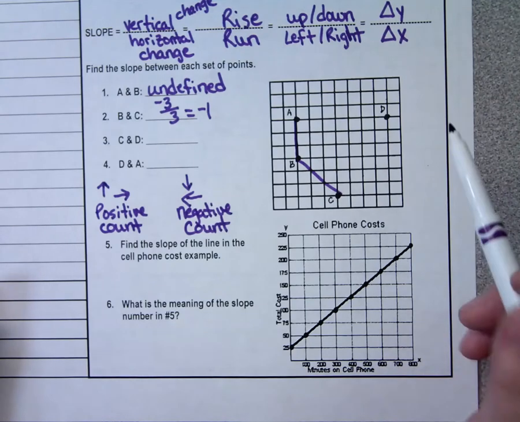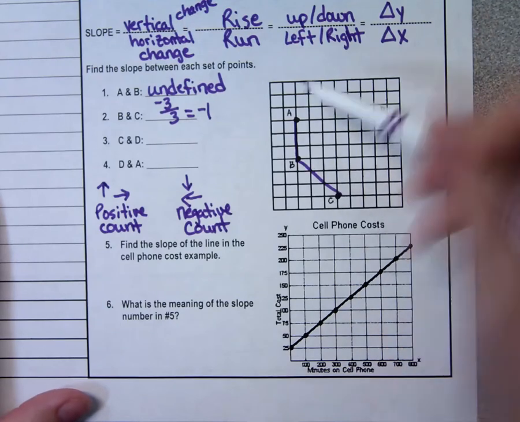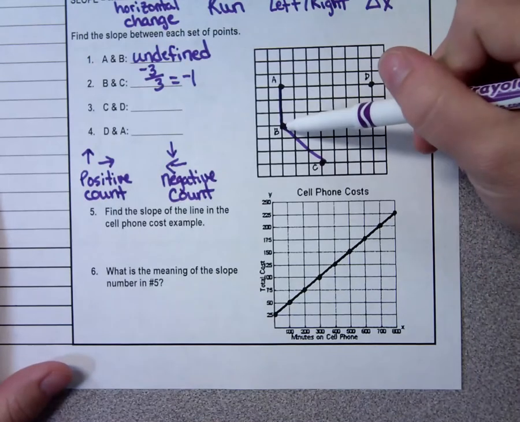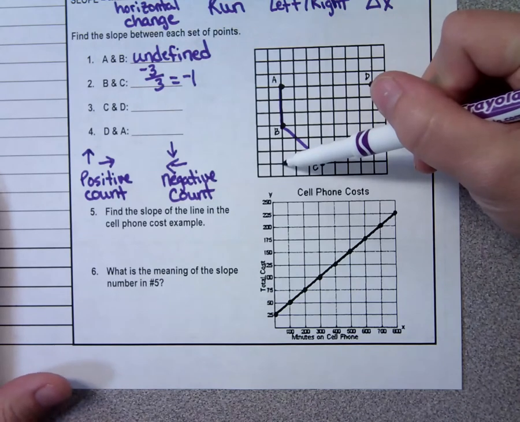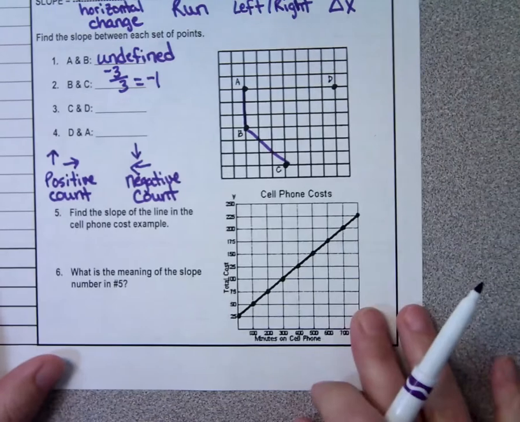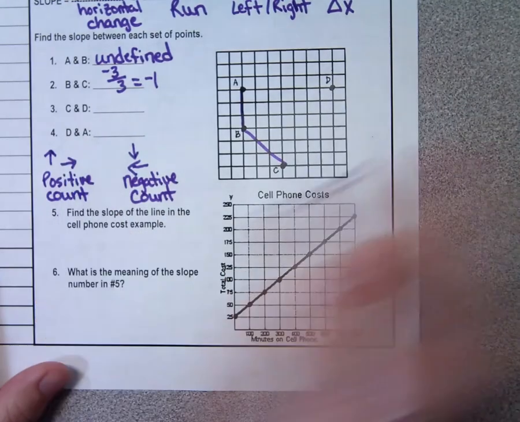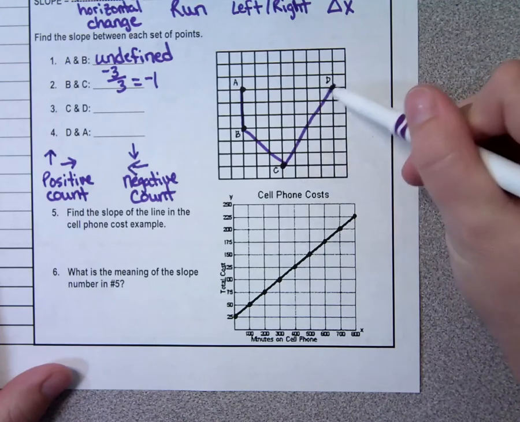But I want you to get into a practice of counting from the left point to the right point. Like B to C: I fell 1, 2, 3, so that's a negative 3, and I go right 1, 2, 3, so that's a positive 3. Now let's find the slope between C and D. I count from left to right.